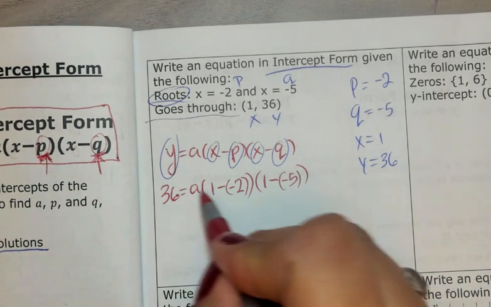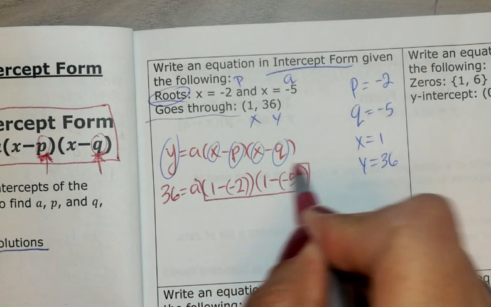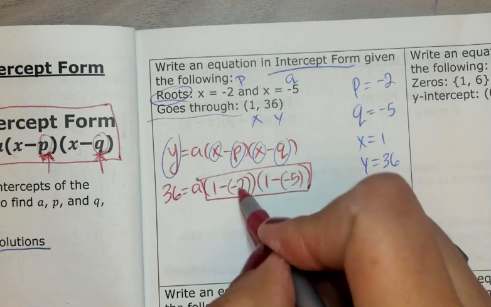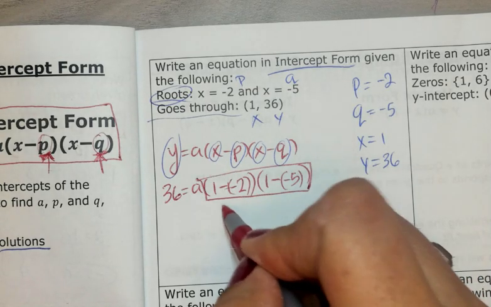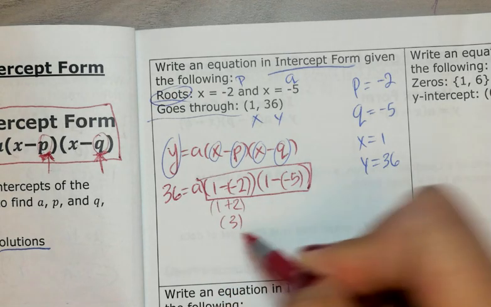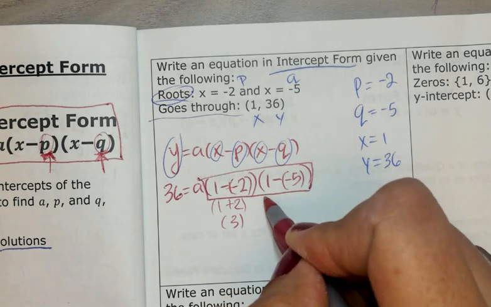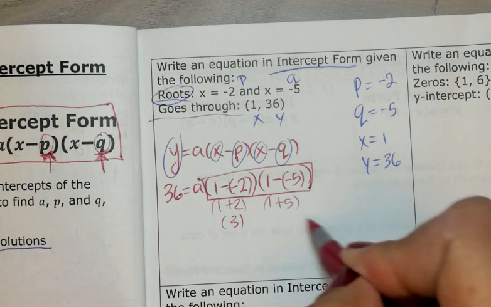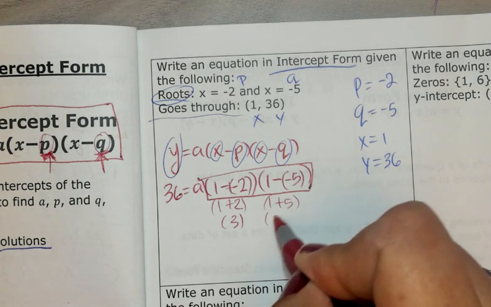We're going to focus on simplifying this part first. 1 minus negative is plus, so 1 plus 2 is 3. And 1 minus negative is 1 plus, so 1 plus 5 is 6.